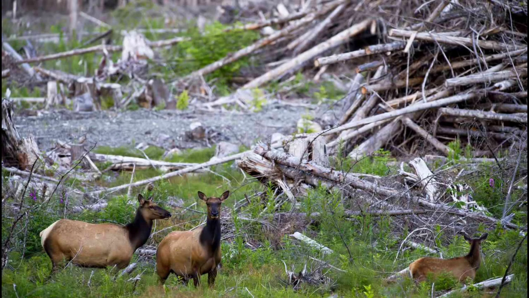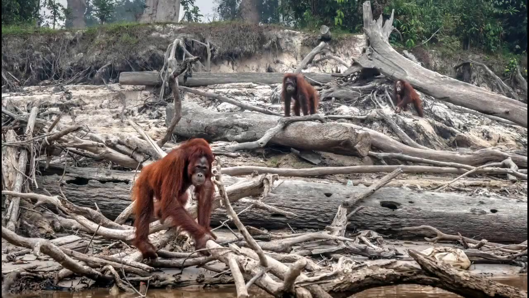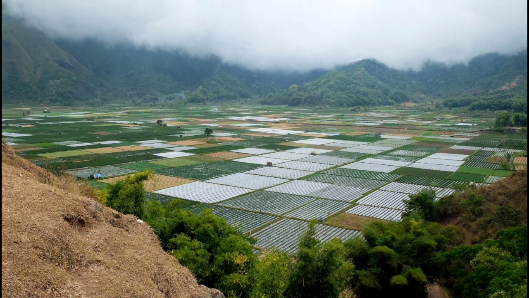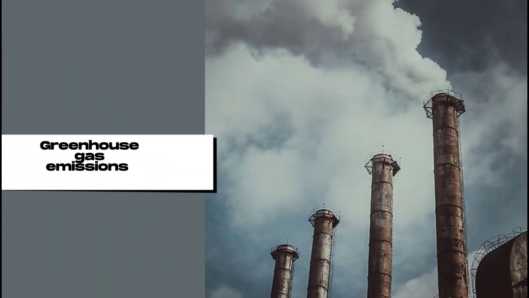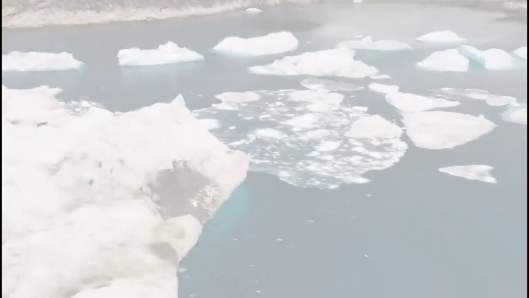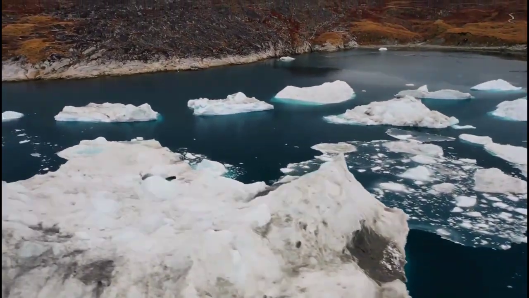Agriculture is one of the main roots of deforestation and loss of habitat through the expansion of farmland. Greenhouse gas emissions. Greenhouse gas emissions are strengthened by human activities. It is caused by burning fossil fuels that causes climate change and global warming.